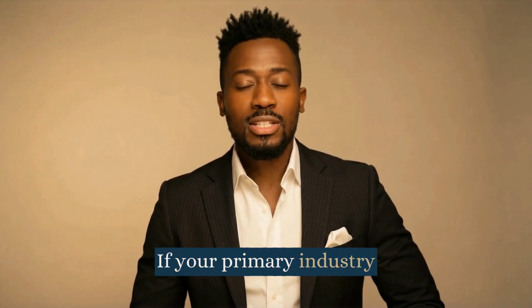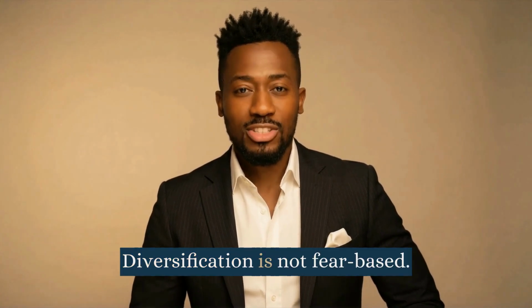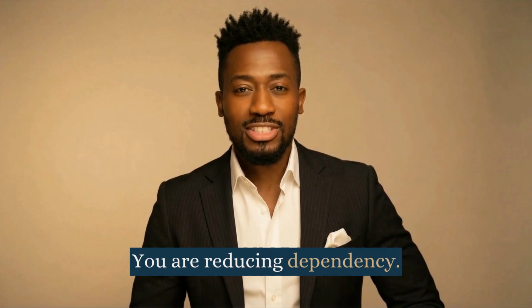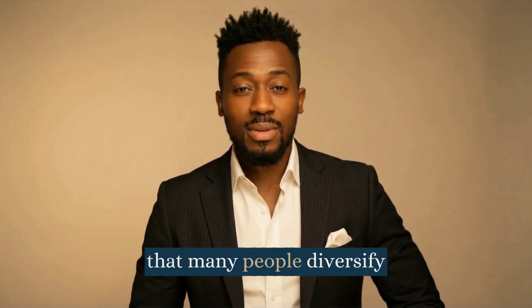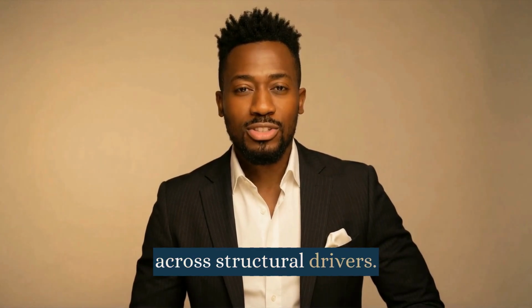If your primary industry slowed significantly, which of your assets would remain stable? And which would be affected? Write that honestly. Diversification is not fear-based. It is design-based. You are not predicting crisis. You are reducing dependency. Behavioral finance research shows that many people diversify within categories, but not across structural drivers.